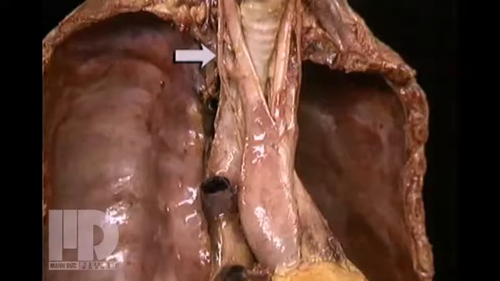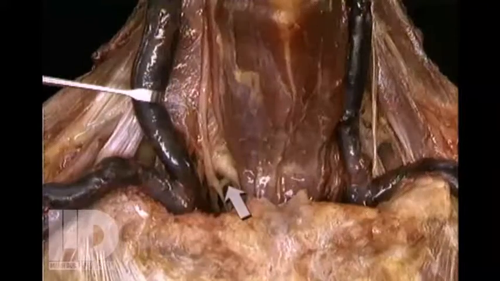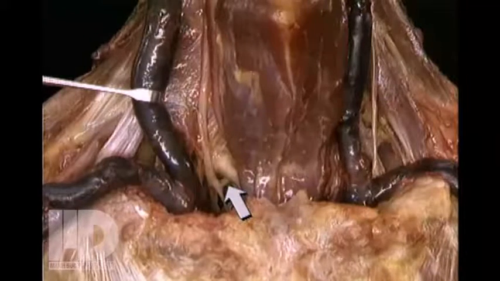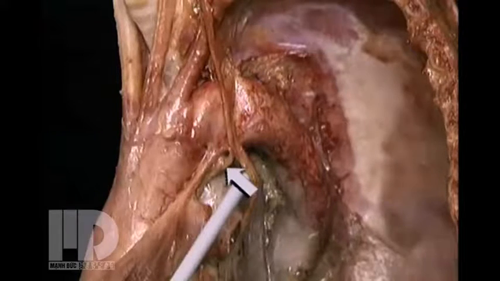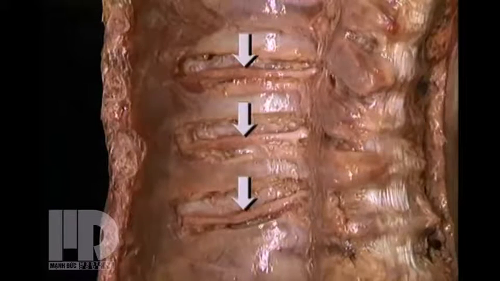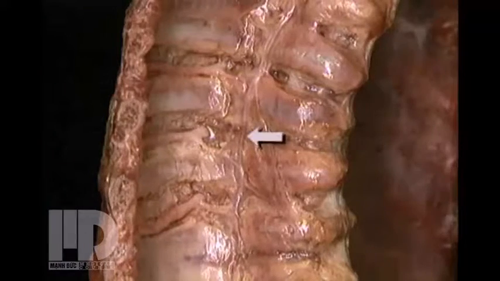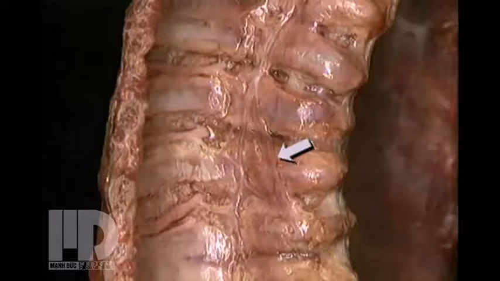And in the chest, the vagus nerve and the phrenic nerve and the recurrent laryngeal nerve on the right and on the left. Here are 3 of the intercostal nerves. Here's the sympathetic trunk, a ramus communicans, and a splanchnic nerve.